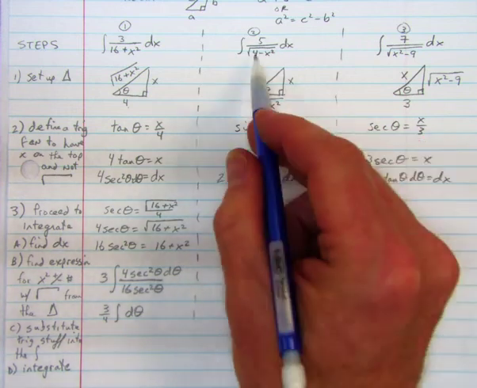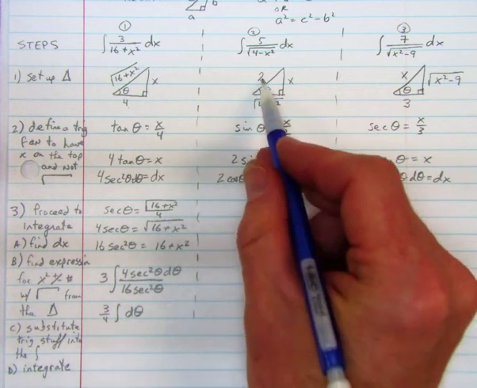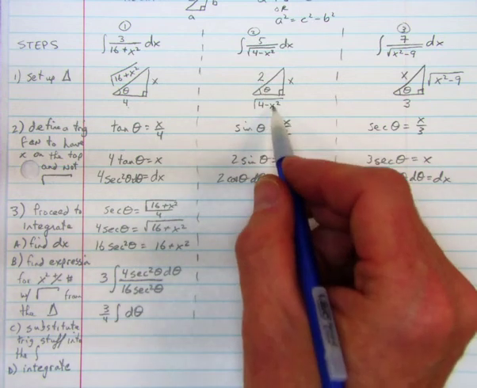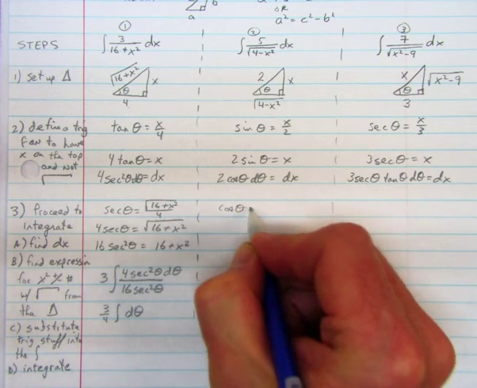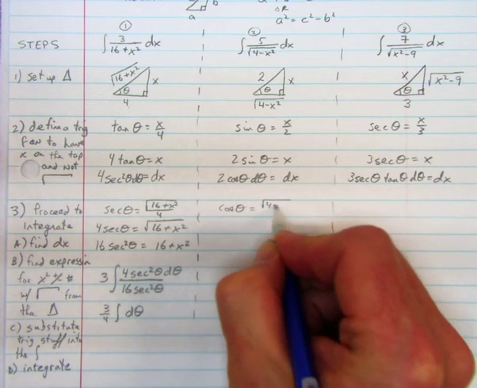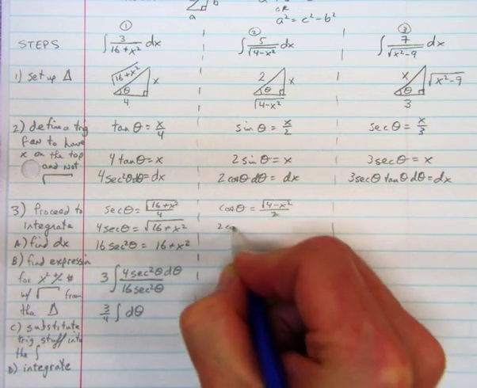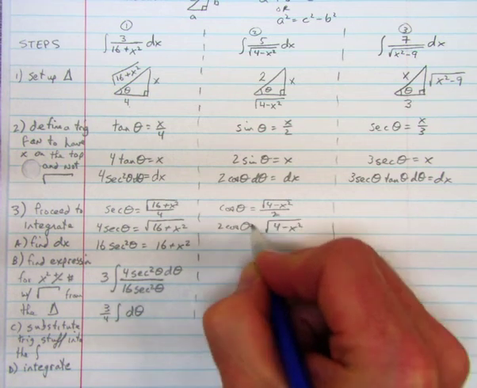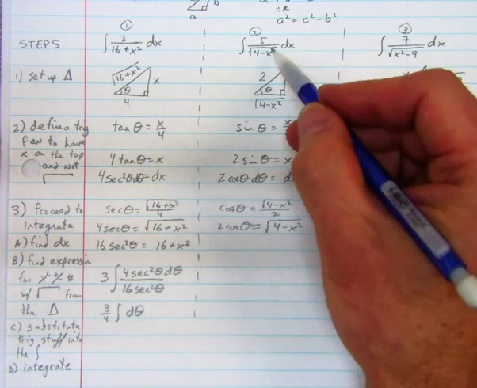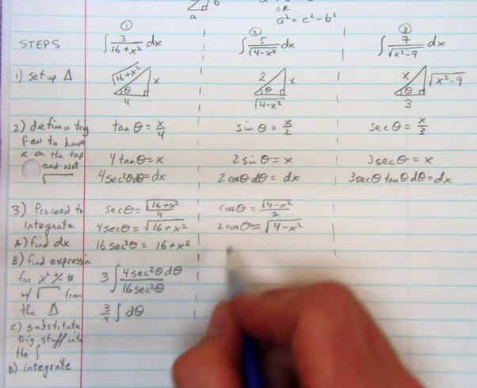We need an expression for the square root of 4 minus x squared. So we'd want that side as well as the 2. And what's going to deal with that? That would be cosine. Cosine of theta will equal the adjacent side, square root of 4 minus x squared, divided by 2. So 2 cosine theta equals the square root of 4 minus x squared. And in this one, we don't need to worry about it because we have that square root, so there's nothing to do. We don't need to square it.